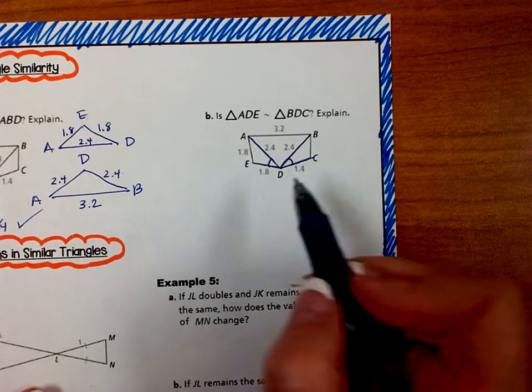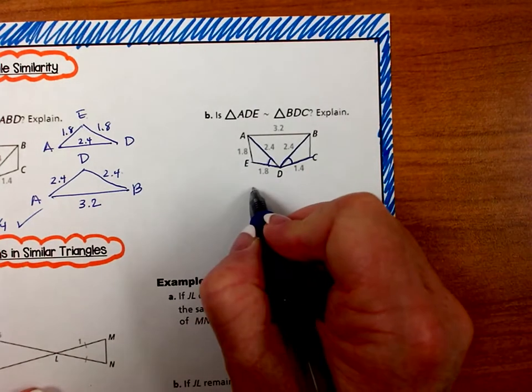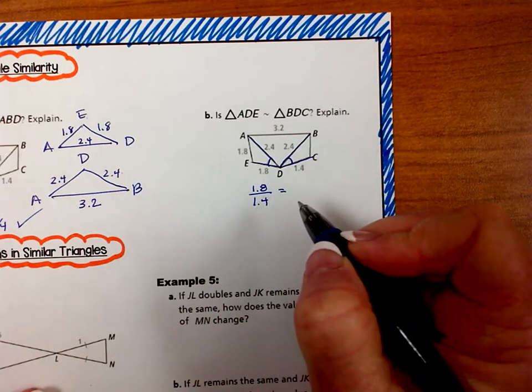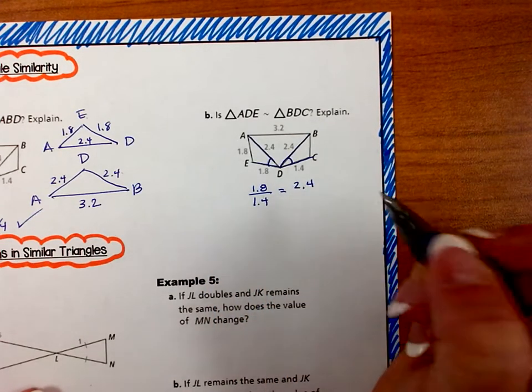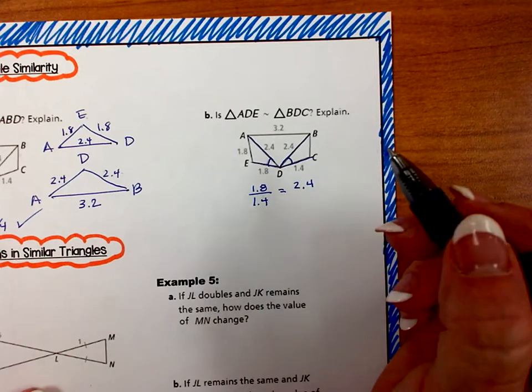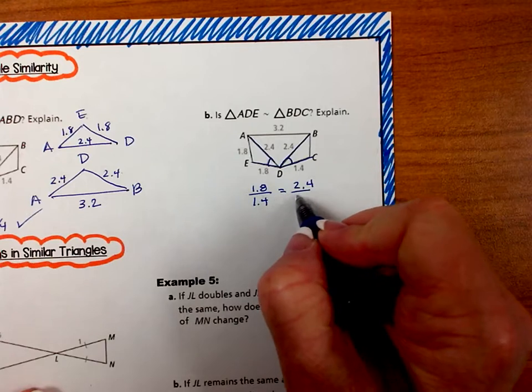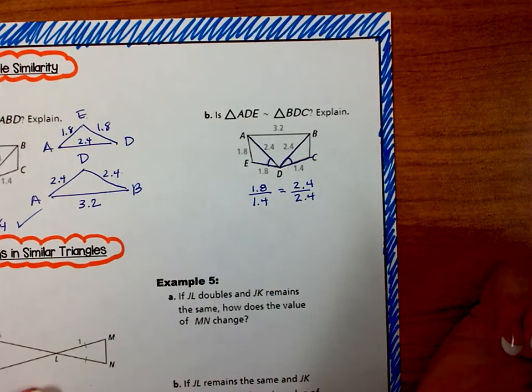So we want 1.8 over 1.4 equal to 2.4 over 2.4. Okay, those are not going to work out.